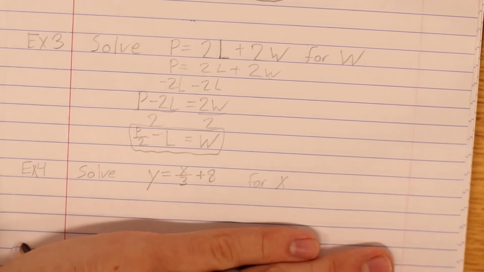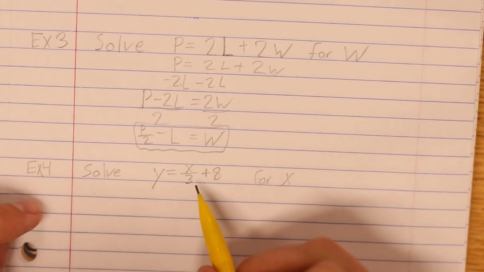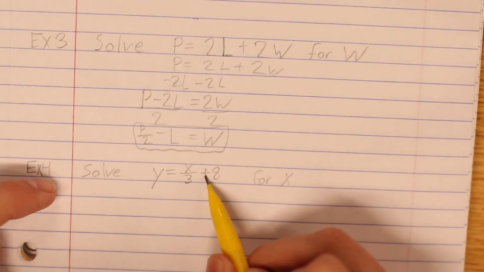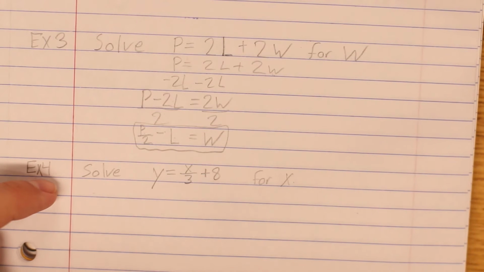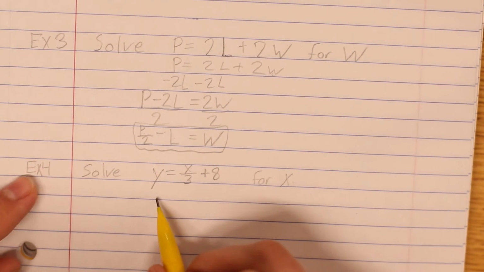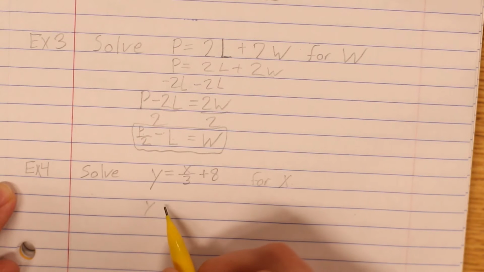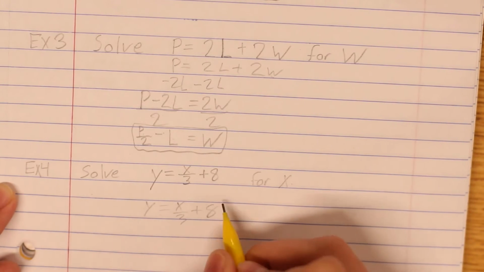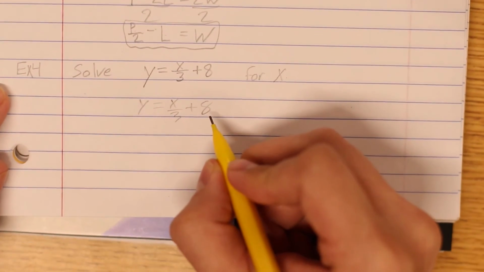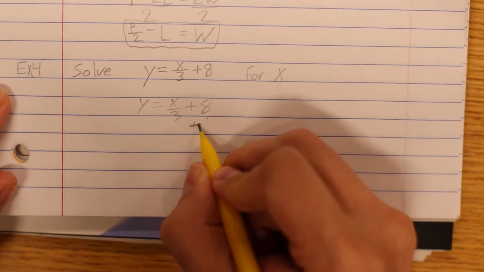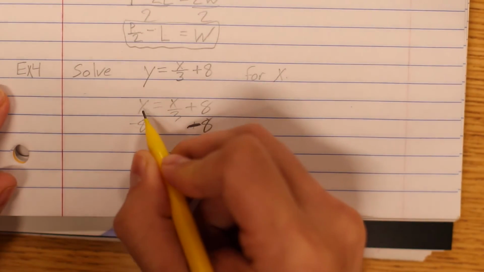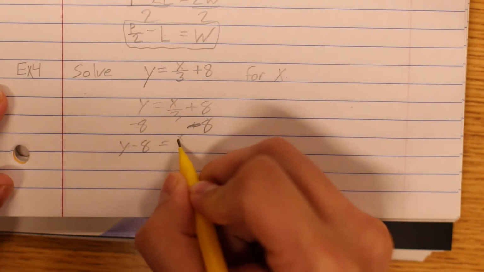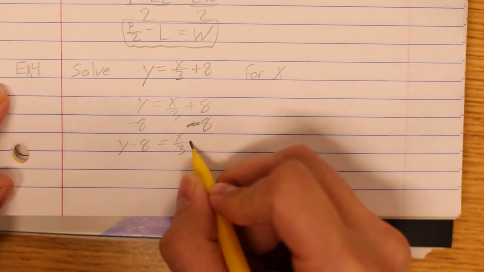Okay, next we have this last one as an example for what we're going to do. Solve y is equal to x divided by 3 plus 8 for x. So I'm going to write it down. Y is equal to x divided by 3 plus 8. I need to get rid of my addition first, so I'm going to subtract 8 from both sides. I don't know what y minus 8 is, so I end up with y minus 8 is equal to x divided by 3. We multiply both sides by 3.